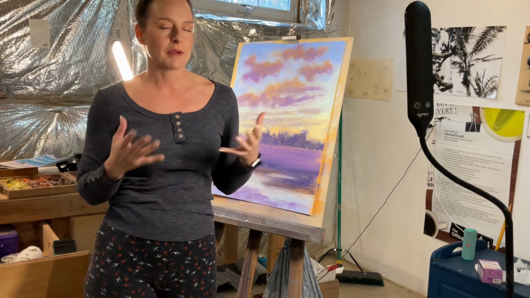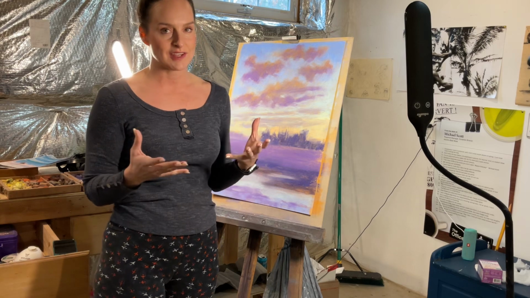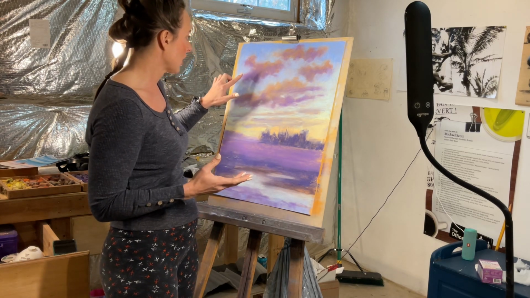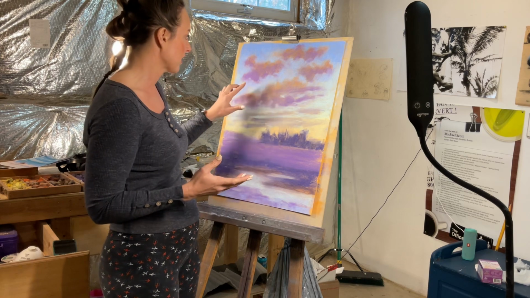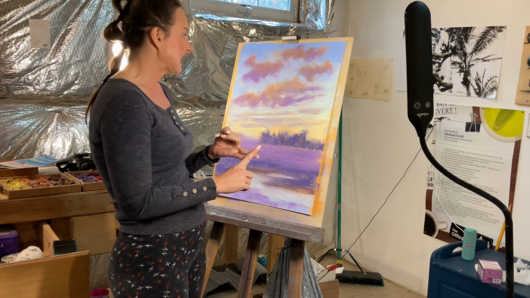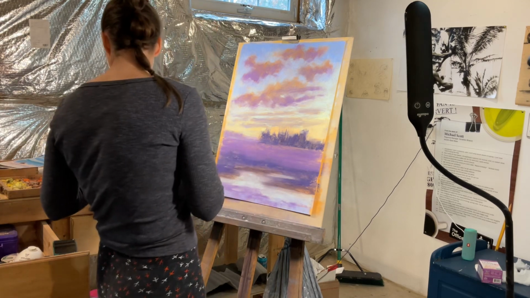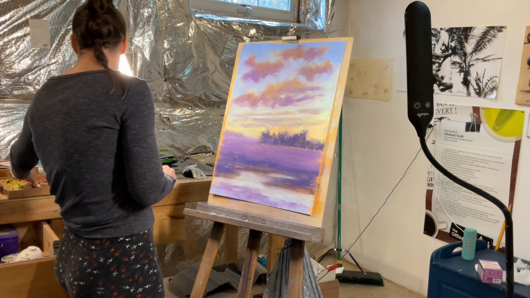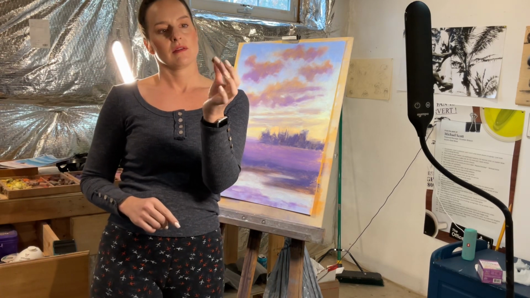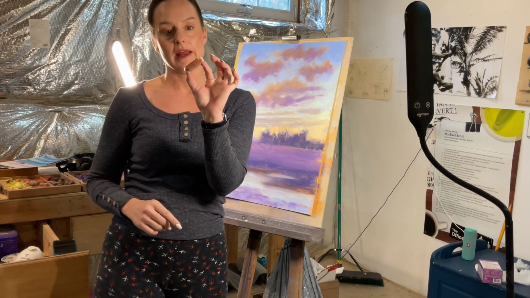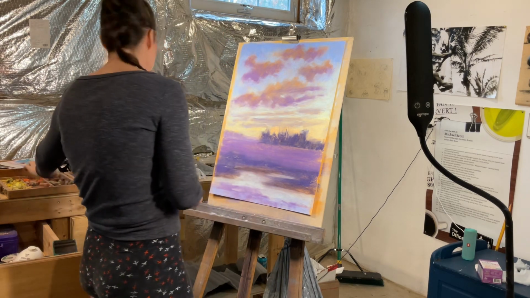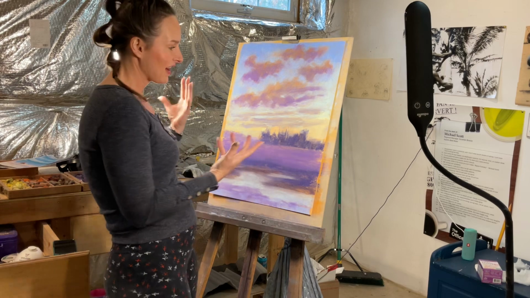You probably couldn't see it because of how fast the time lapse was, but in here I layered some purple, some violet, green, and an orangey, sort of red or salmon color, because you want that glow.